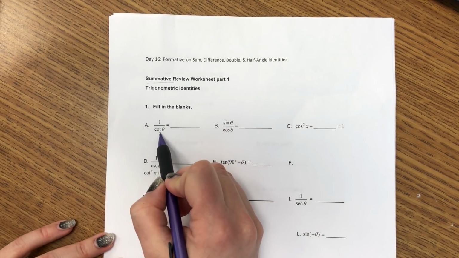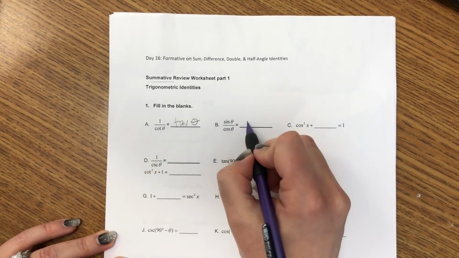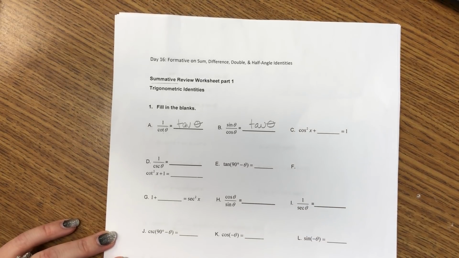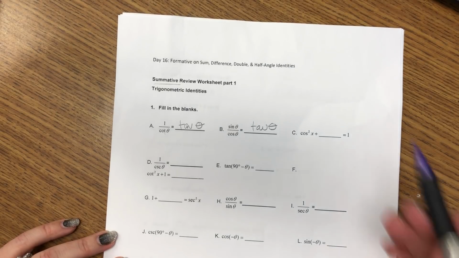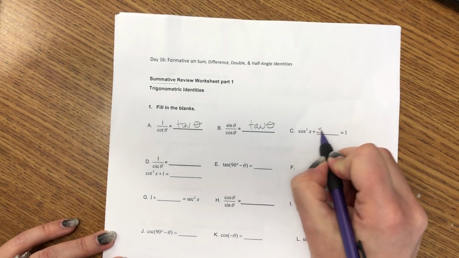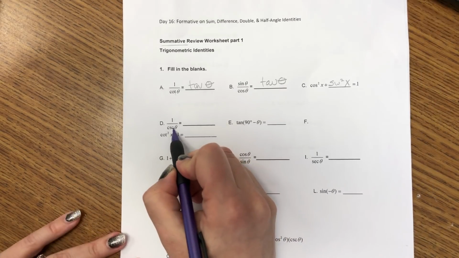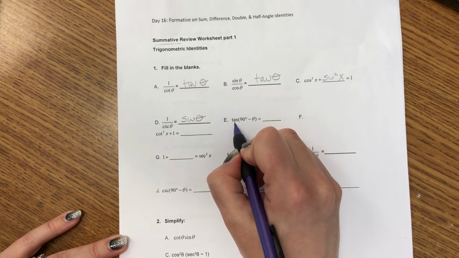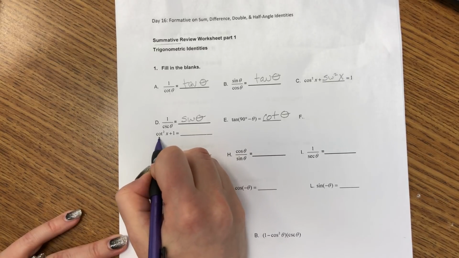All right, 1 over cotangent is the same thing as tangent of theta. Sine over cosine is tangent of theta. And you can use your formula sheet if you want, or if you have them memorized by this point. Cosine squared plus sine squared equals 1. 1 over cosecant is sine. The complement of tangent is cotangent. And F got switched down here.